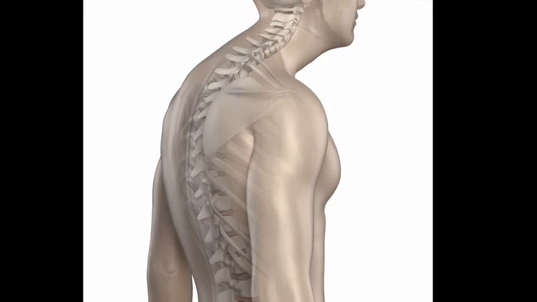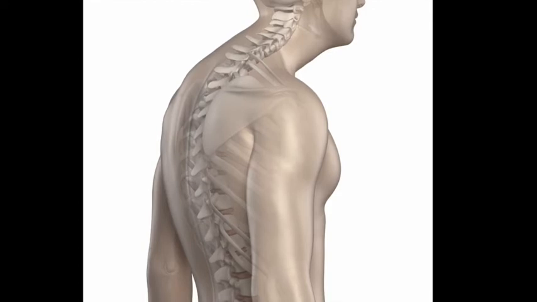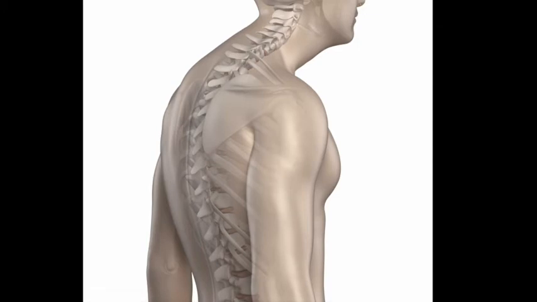So another name, almost forgot to mention this, another name for kyphosis is dowager's hump. Dowager's hump. And don't ask me why, I don't know the reason why. So another fun fact about kyphosis, this is really important, you should probably know this.